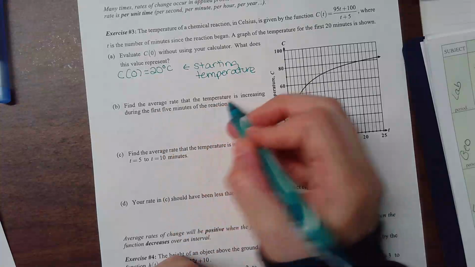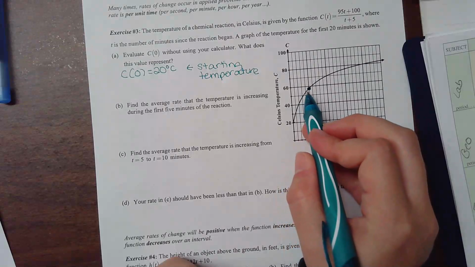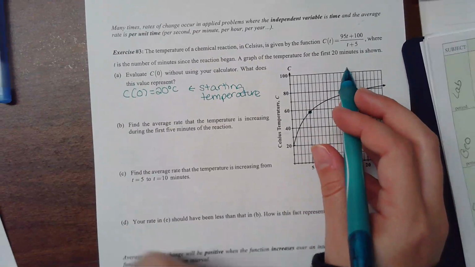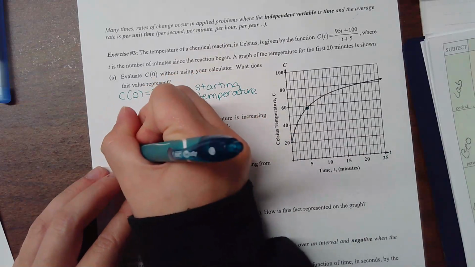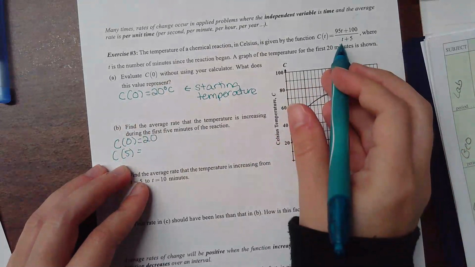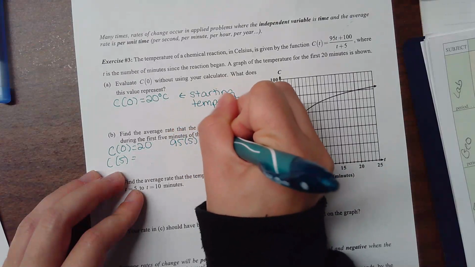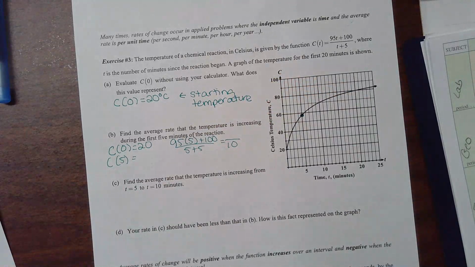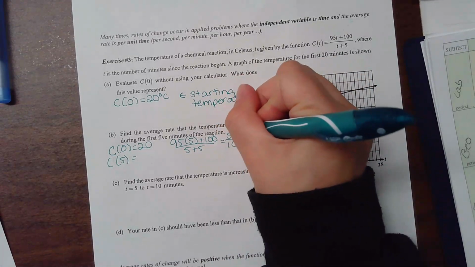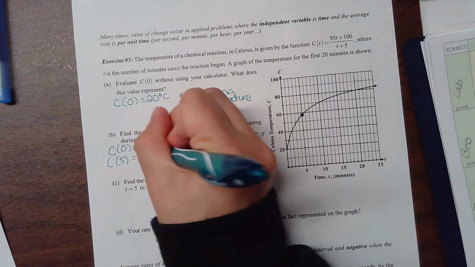Now they want to know for the first 5 minutes, what's the change? So now we do need to use our equation. We know C of 0 is 20. We need to know C of 5, so we plug it into our equation: 95 times 5 plus 100, over 5 plus 5. That's 57.5.